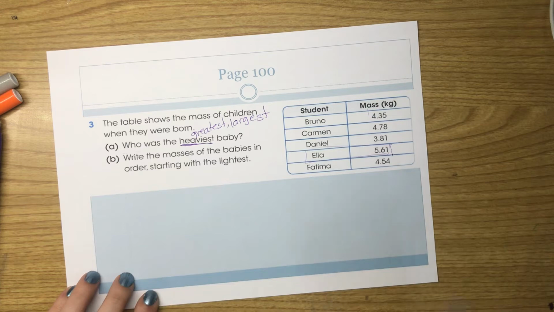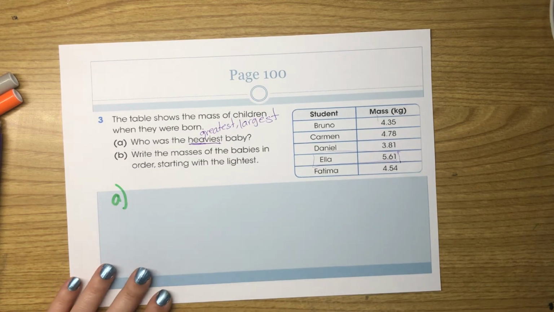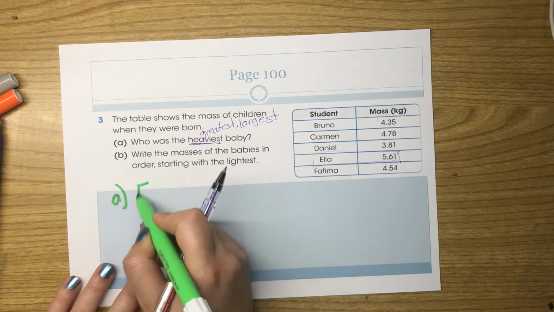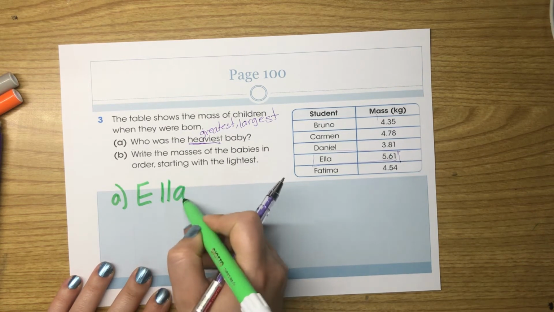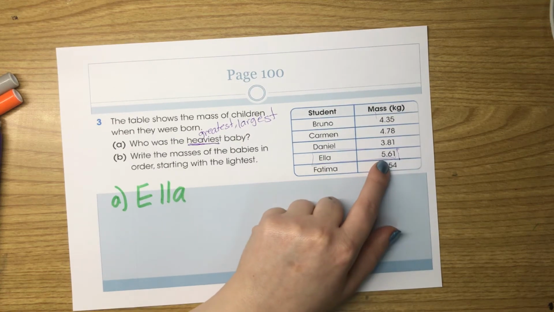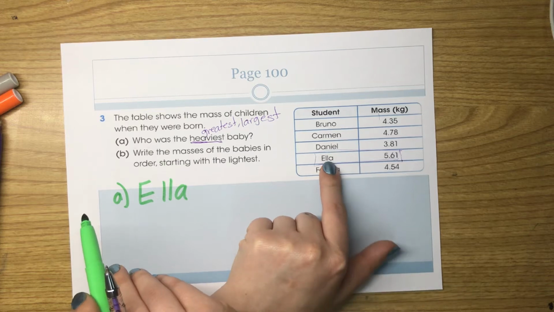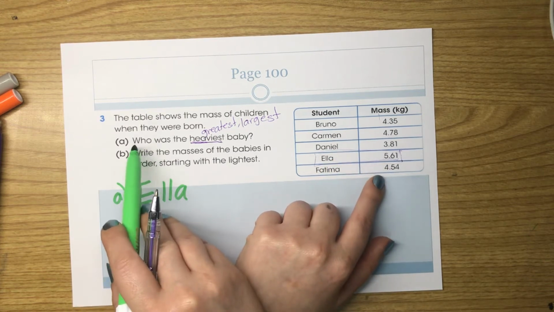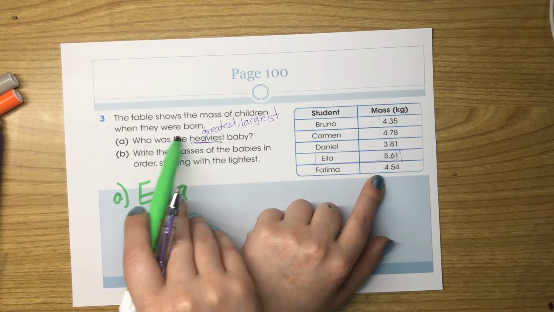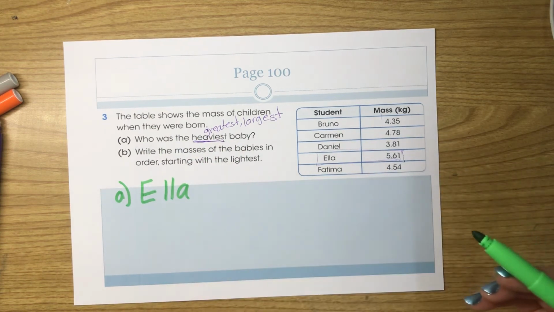So question number A. Who has the largest mass of these babies? It was Ella. They ask who the baby is, not the weight. You have to be careful when you say who. You have to write down the name. If I ask what was the heaviest number or the largest number, you have to write down the number.